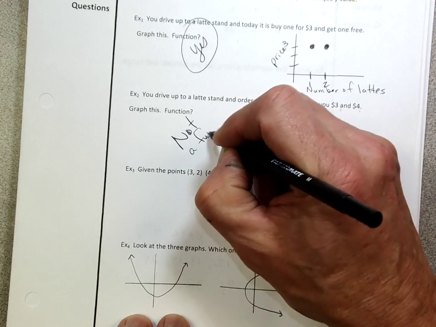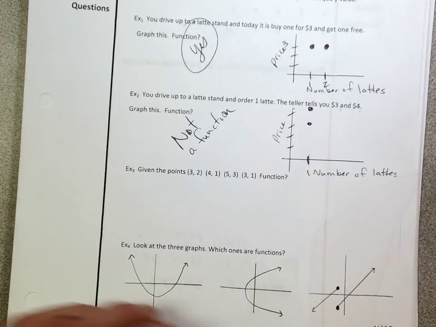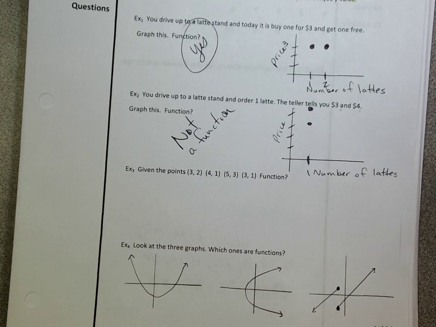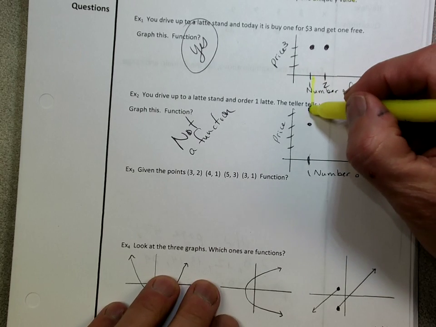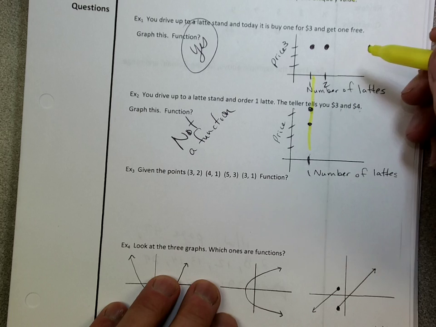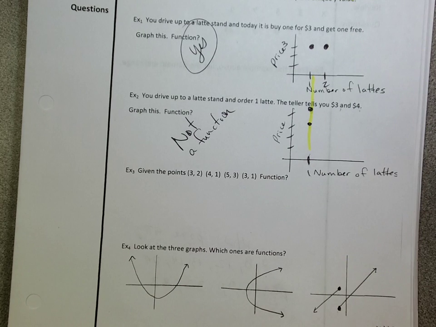So this is not a function, okay? Now that whole thing about a vertical line test is if you can draw a vertical line down, and if it hits the graph in more than one place, it's not a function. Sure enough, check it out. If I draw a vertical line straight on down, boom, boom, it hits it twice. If you ever draw a line and it hits it more than once, it's not a function.